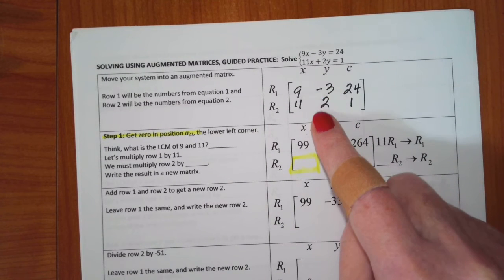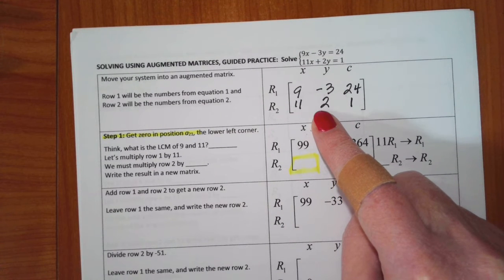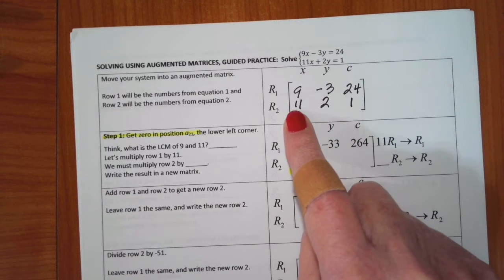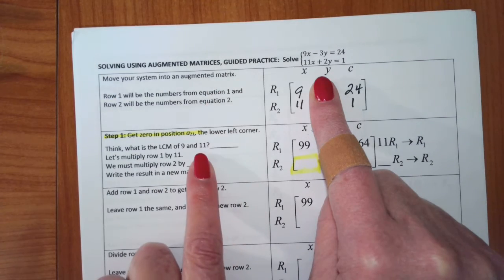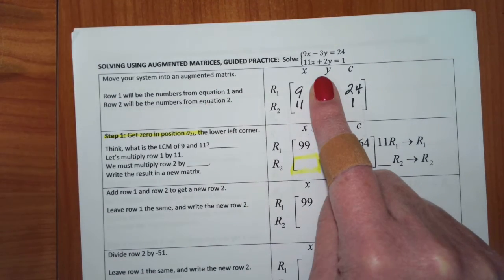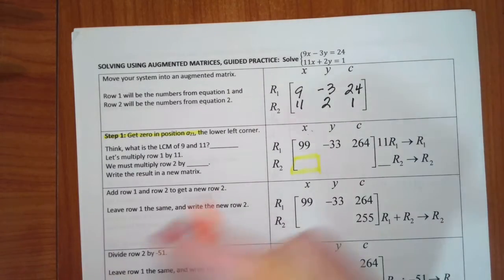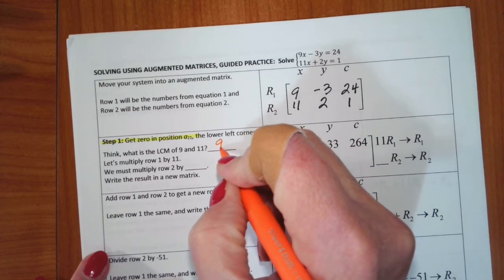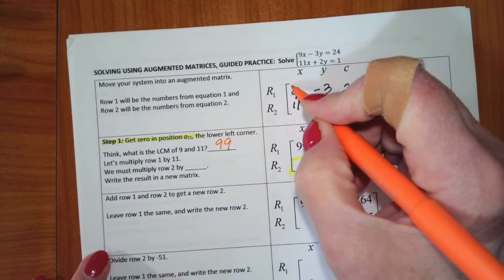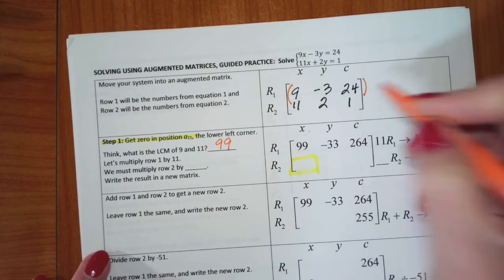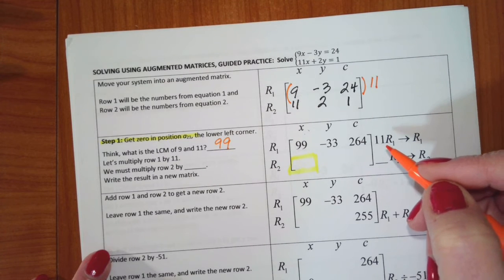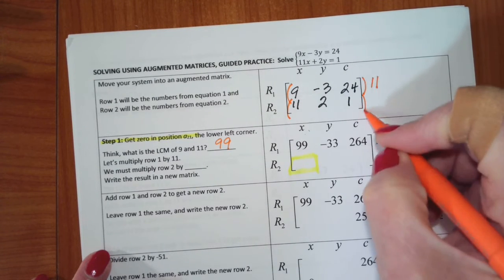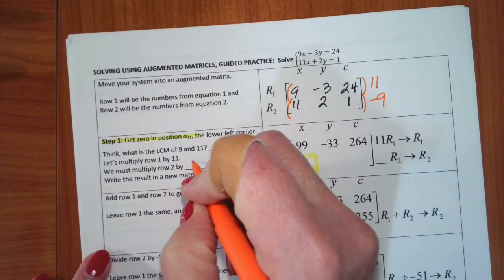So looking at this equation, if I want to eliminate the x's, then I would look at the least common multiple of 9 and 11, which of course is 99. So that means I'm going to multiply row 1 times 11, and then to get an opposite sign, I would multiply this one by -9.